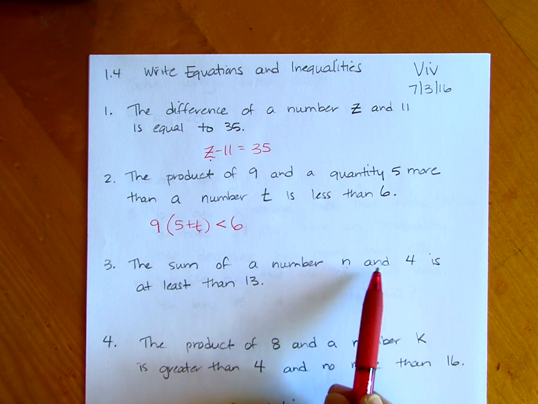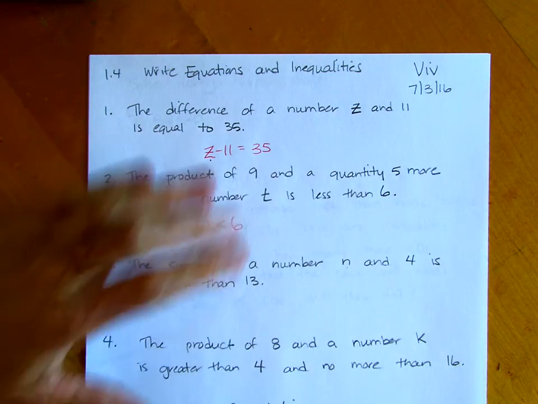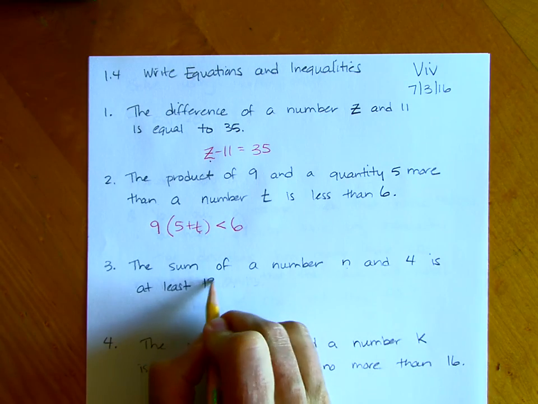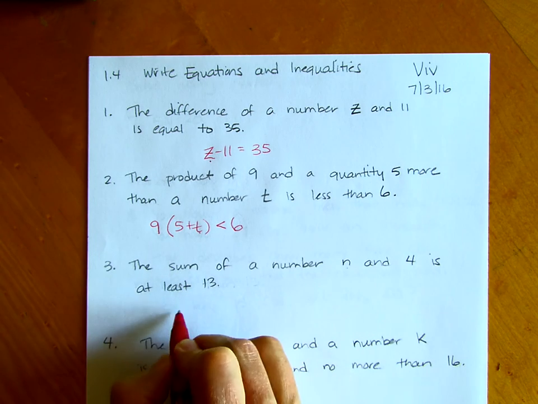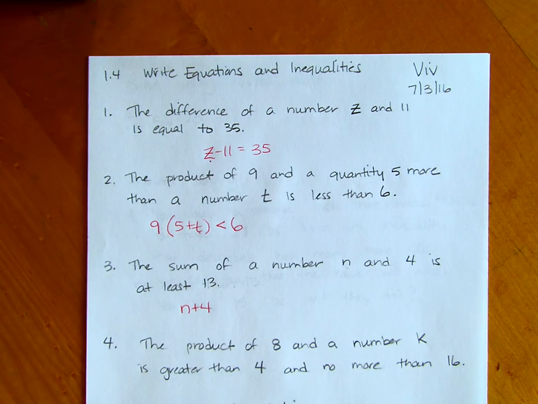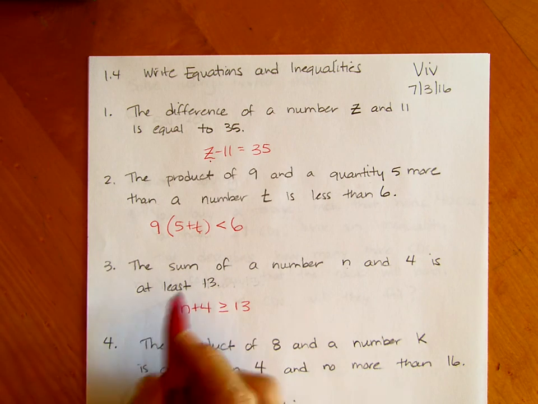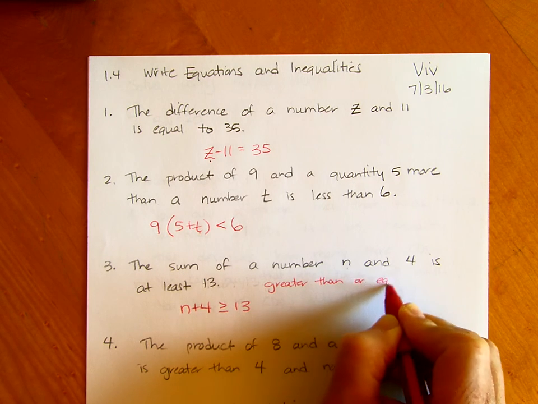The sum of a number n and 4 is at least, whoops, I think I copied that one wrong, is just at least 13. At least is a good set of vocabulary words. The sum of a number n and 4, n plus 4, is at least. So if I say you have to be at least 16 to go to the movies, what does that mean? That means 16 or more. So this has to be greater than or equal to 13. At least also means greater than or equal to.